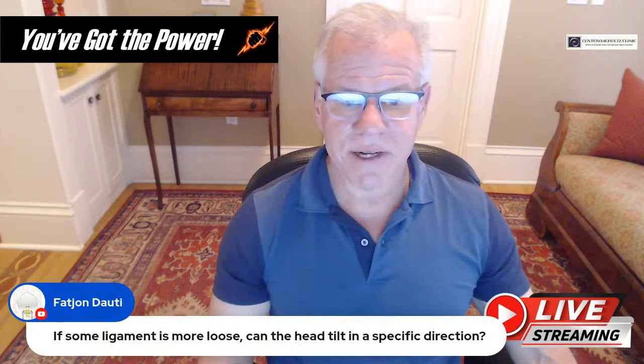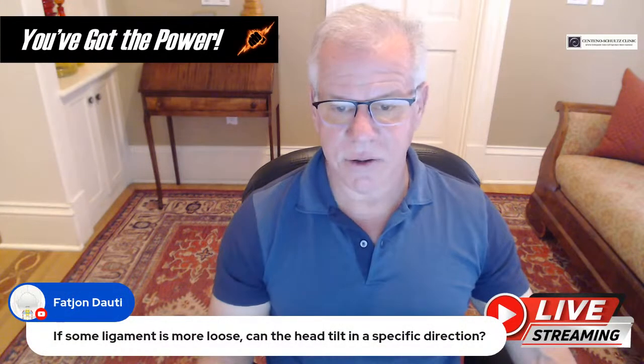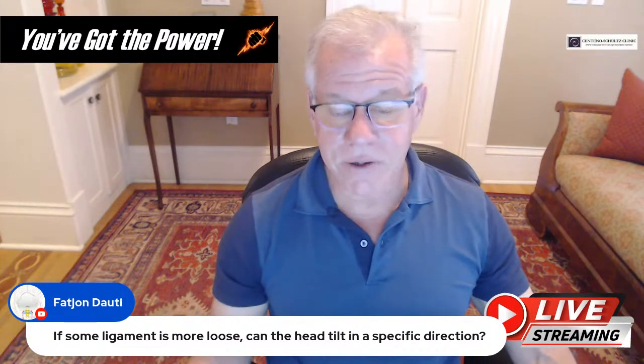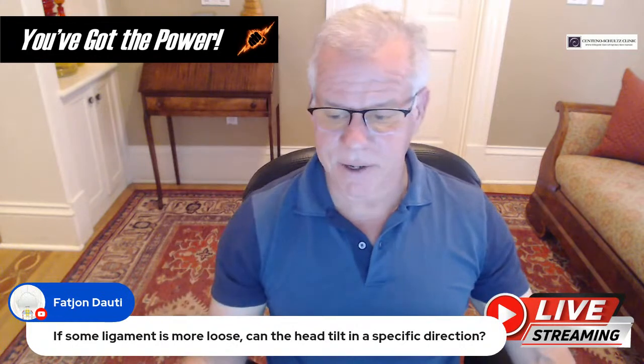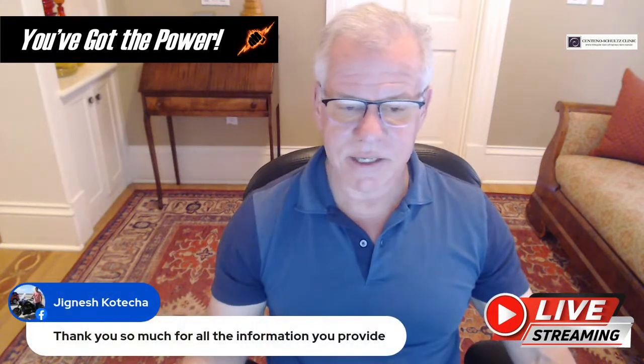Fatchen, if some ligament is more loose, can it cause a head tilt in a specific direction? Usually it would have to be very loose for that. Usually the head tilts are proprioceptive or position sense based. Sure, Jingash.